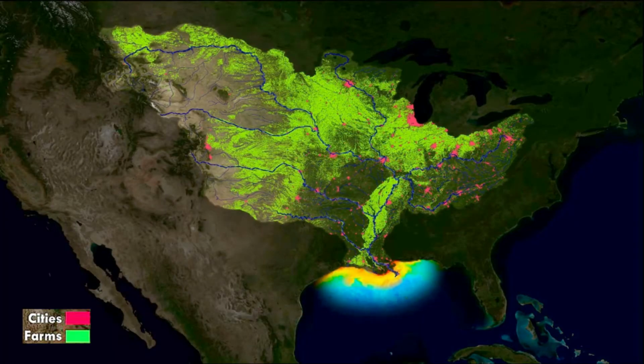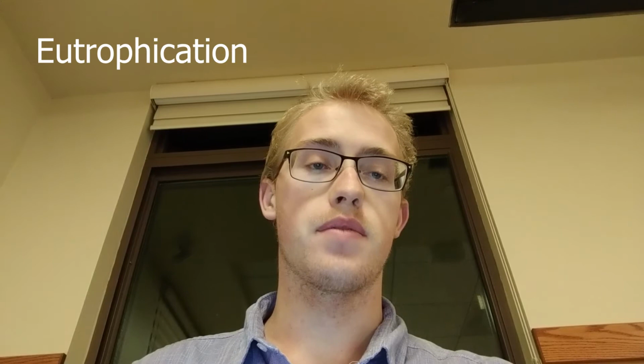Looking at this map, we can see the majority of farmlands run off into the Mississippi River, which then runs off to the Gulf of Mexico dead zone, increasing the size of it. In the process of eutrophication, nutrients are added to the water at a substantial rate. This nutrient-rich water is caused by phosphorus and nitrates coming from farm runoff.